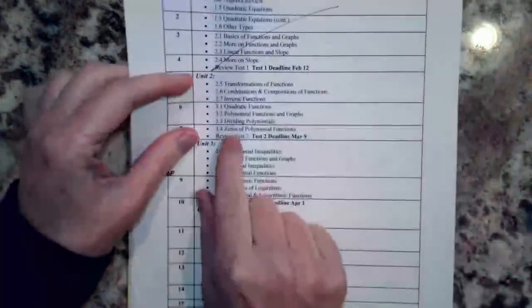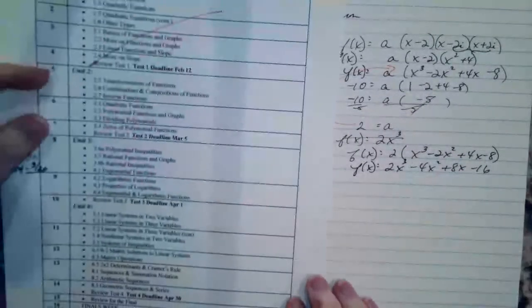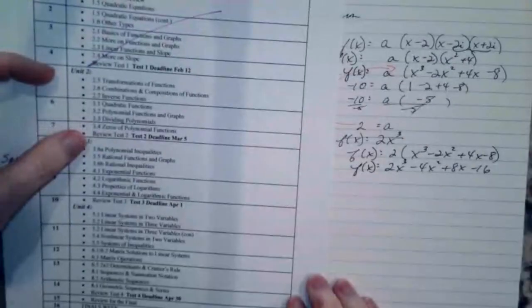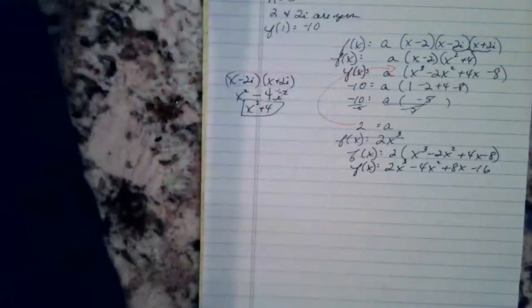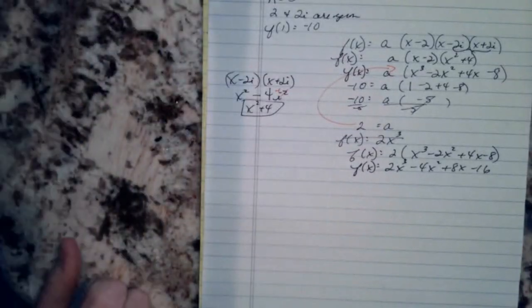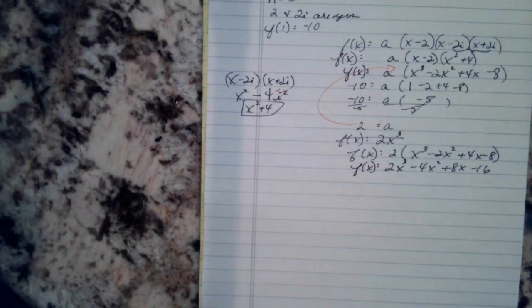Let's see. We got 3.4. We're done with that. And I know some of you may be still copying this. So 3.4 is done. Wednesday we'll review. Let's see. I've got the review pulled up on the Google slide. So it looks like this. It's a couple pages long.